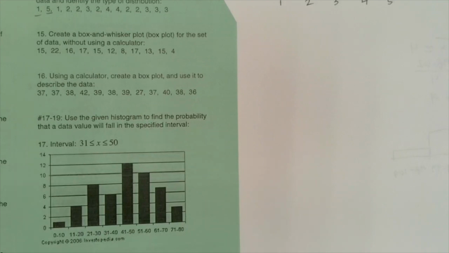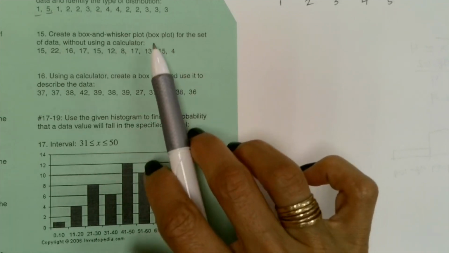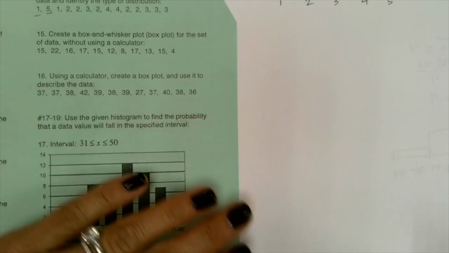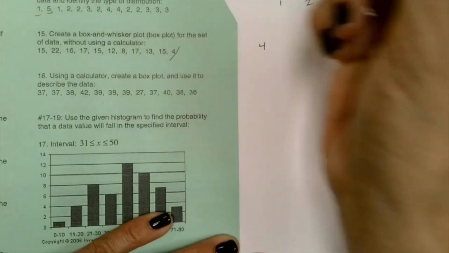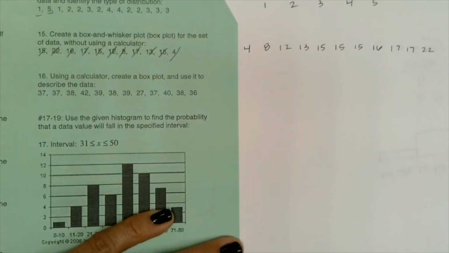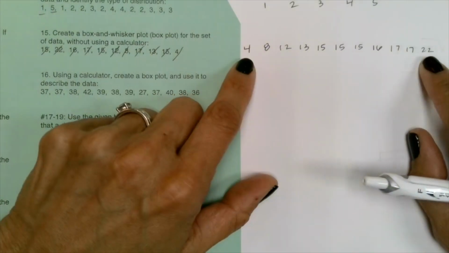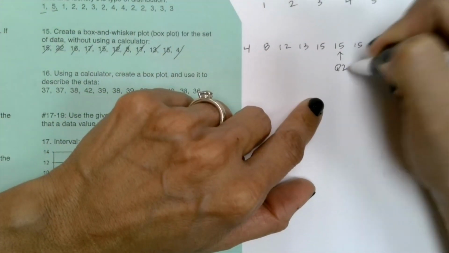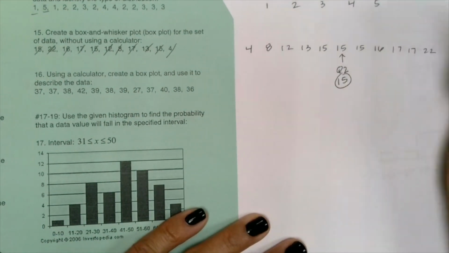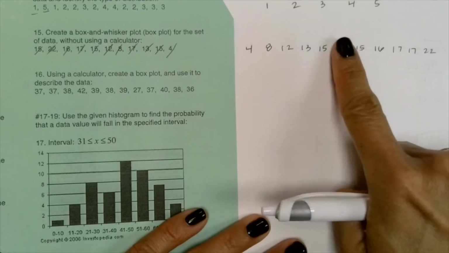For 15, it says create a box and whisker plot, or we call it a box plot, for the set of data without using a calculator. The first thing we're going to do is put our values in order from least to greatest. We can now identify our Q1, Q2, and Q3. That's your Q2, or your median. Then you cover up the median to find your Q1.